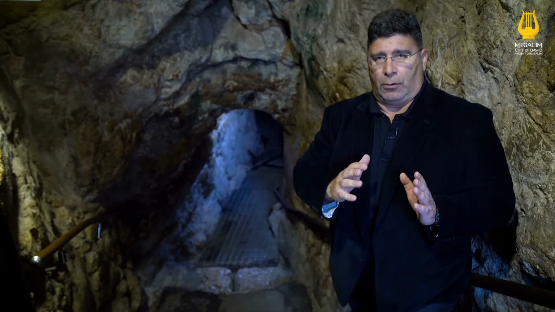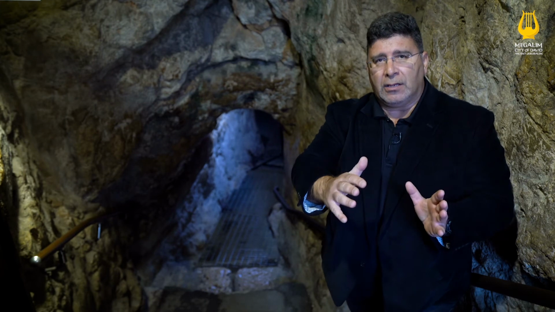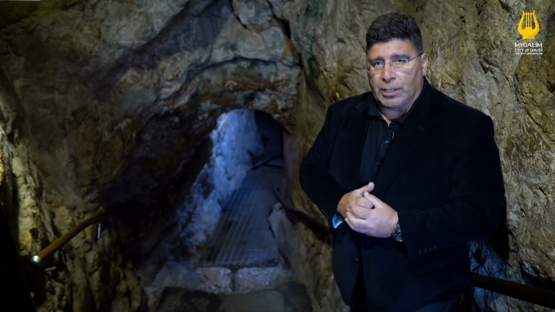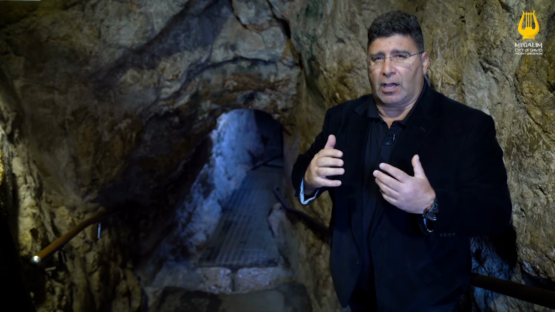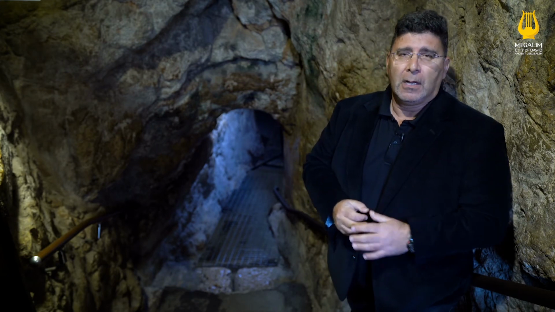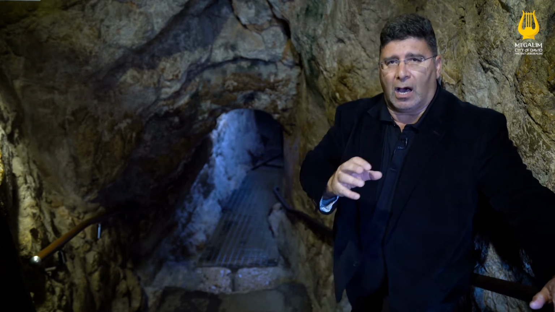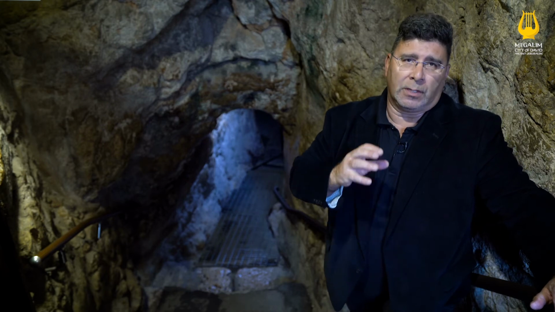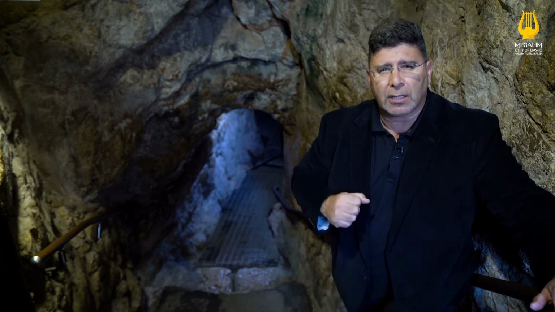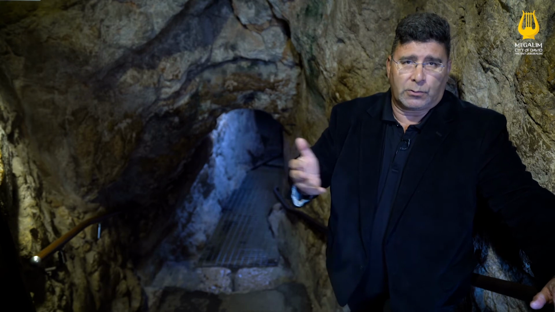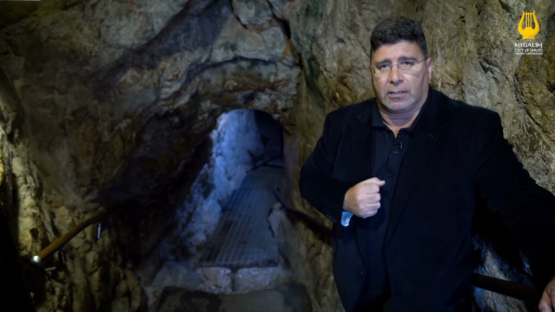I'm standing now on the staircase descending down to the Gihon spring. You can actually hear the sound of the gushing water behind my back. The Gihon spring is the heart of every water system in this ancient city until the Second Temple period, when water was brought from afar via aqueducts.